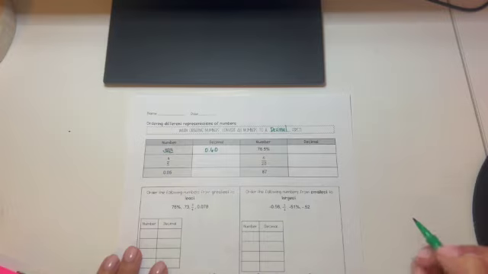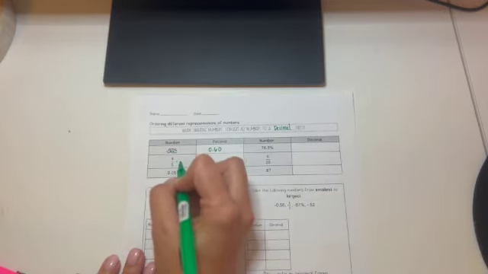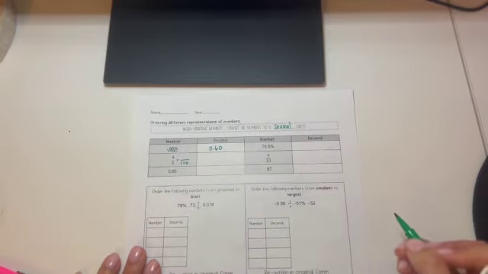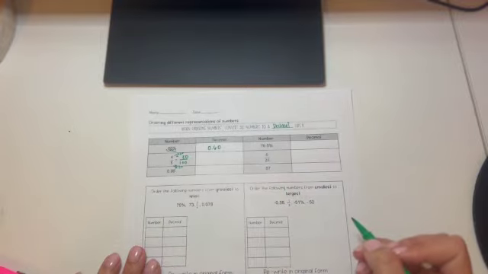Next, I have 4 over 5. 4 over 5 is not in decimal format, so I need you to convert to a decimal. I know that I can convert to a decimal by making my denominator 100. I'm going to use scale factor times 20, times 20, which will give me 80 over 100.